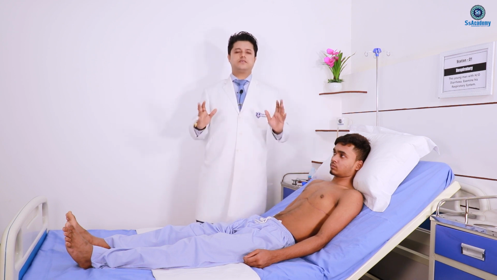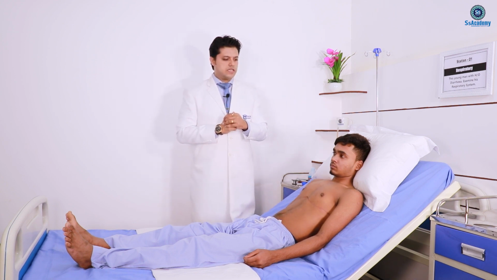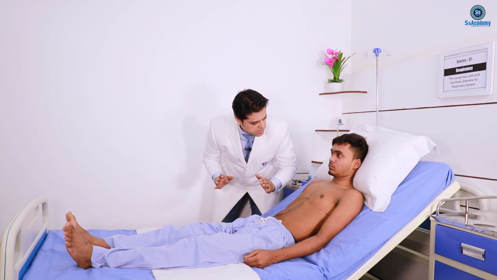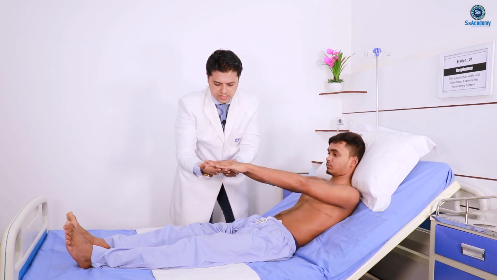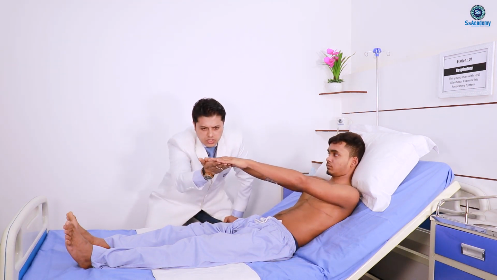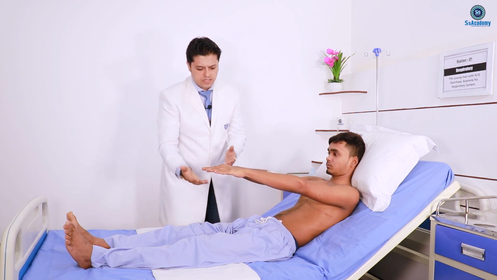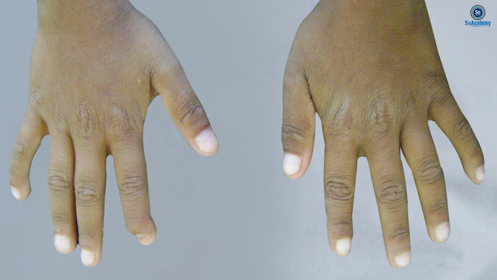Now start the examination from the hands, my dear. You need to tell the patient, sir, could you please do like this for me? Like this, and put it in my hands to see the clubbing, my dear. So we are expecting the clubbing here. So yes, his fingers are clubbed. You see the fingers are clubbed. So he has got clubbing.